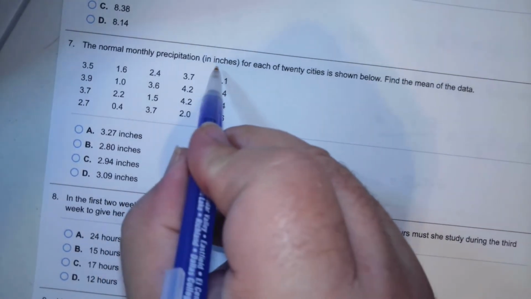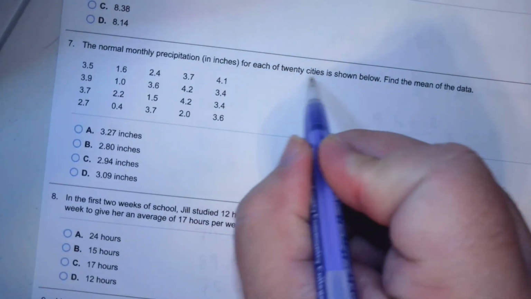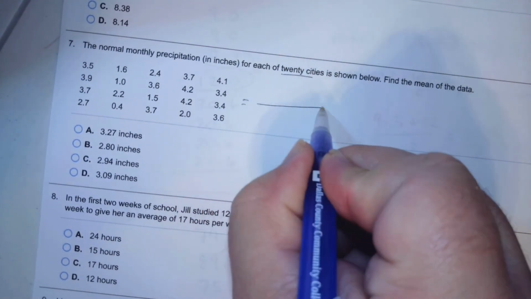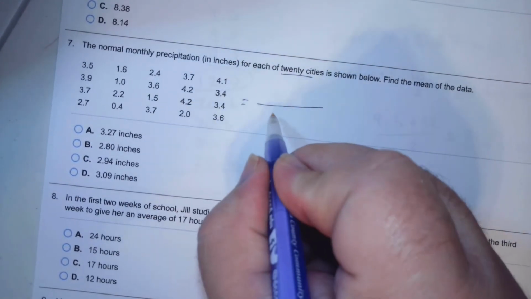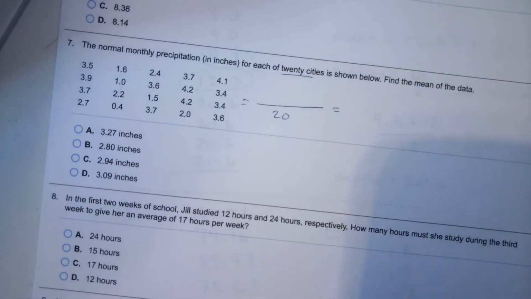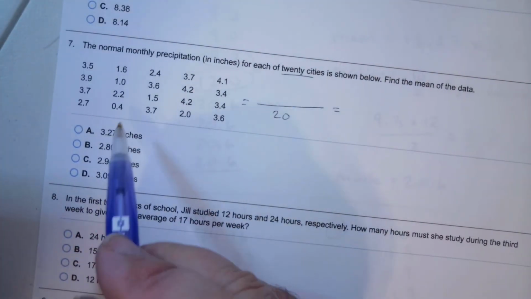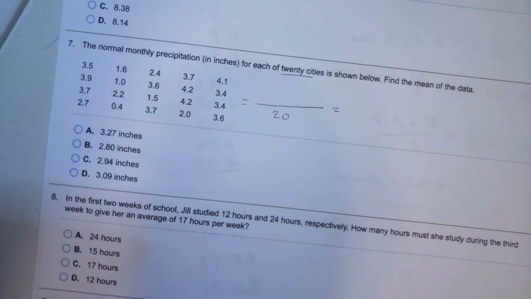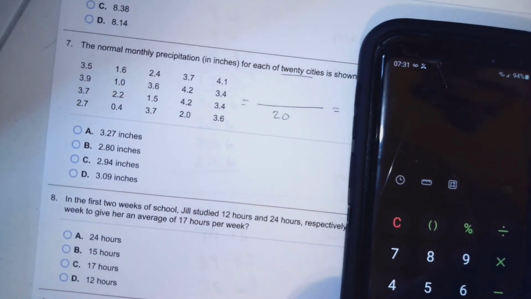Okay, normal monthly precipitation, that's rain in inches, for each of 20 cities is shown below. So we have to add up all these and divide by 20. And since all our answers are in 2 decimal places, we need to put it in 2 decimal places. Alright, so add up all these numbers.